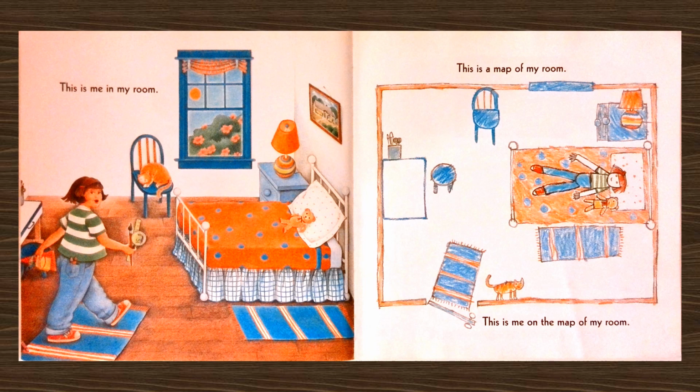And this is what we like to call an aerial photo or a bird's eye view, which is kind of like if you would imagine a bird flying over your room, and when you look down, what would you see? So that's why on her bed, you only see little circles where her bedposts would be.